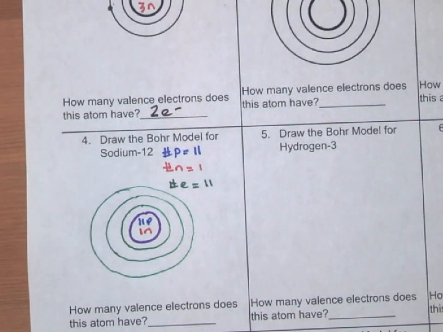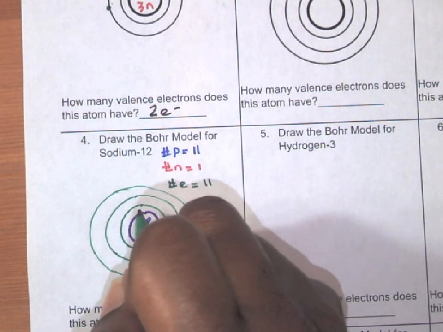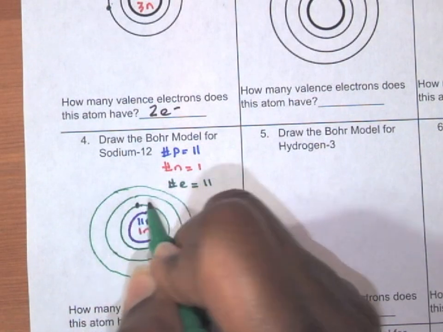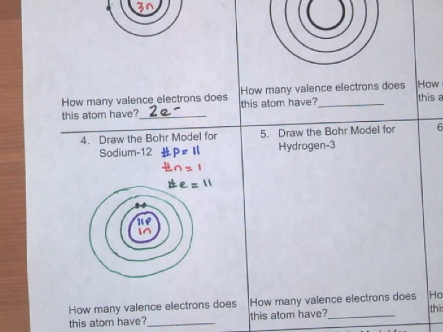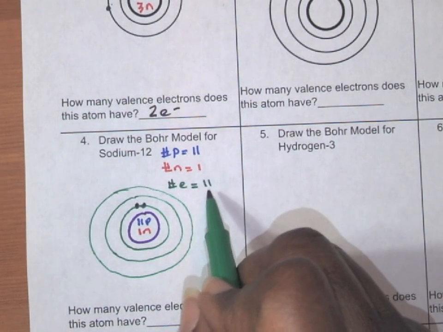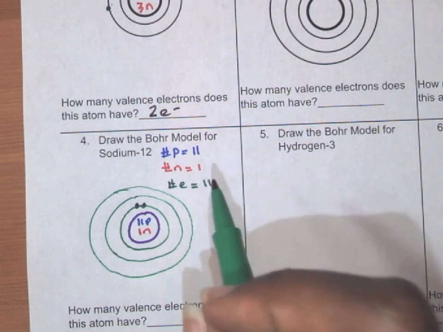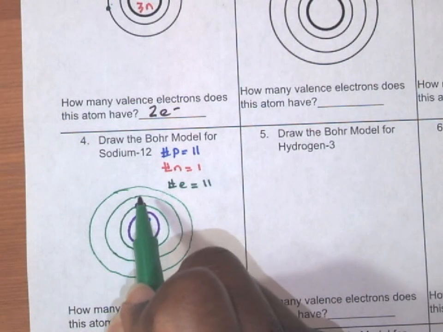All right, now I have 11 electrons to fill in. Once again, we start from the inner to the outer. I do 1, 2, that's my first 2. I've used up 2 of my 11, so I need to have 9 more. Let's put in my next group.